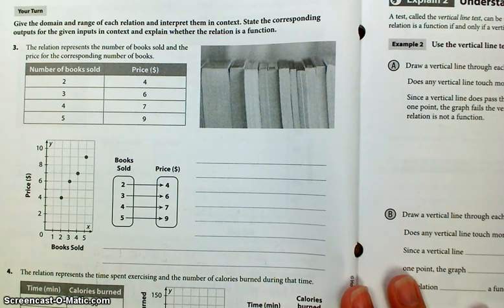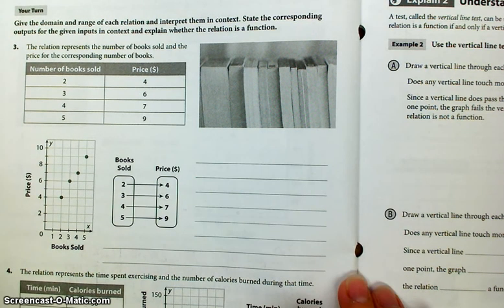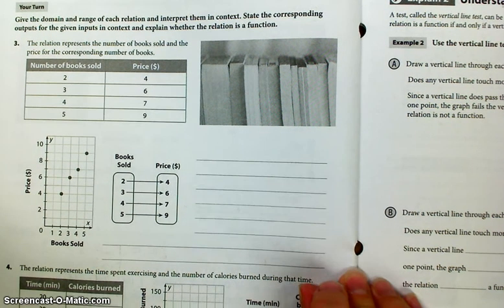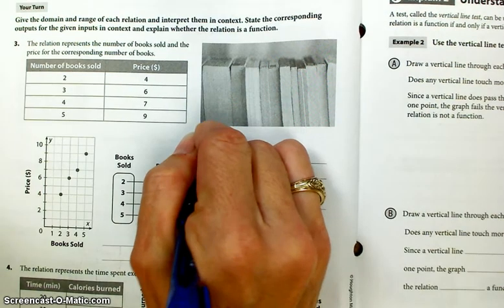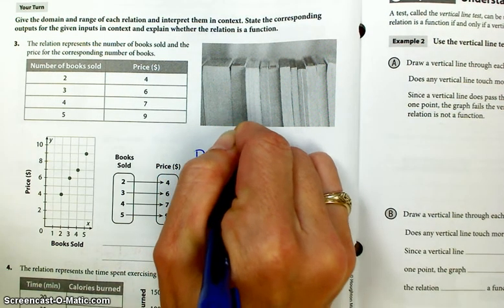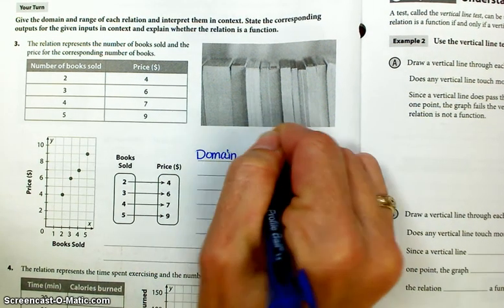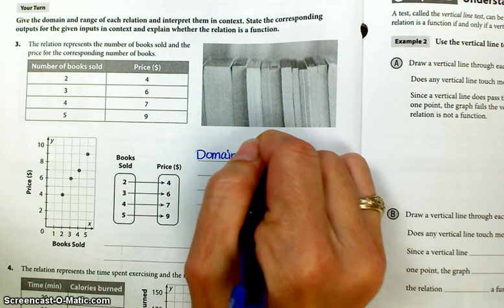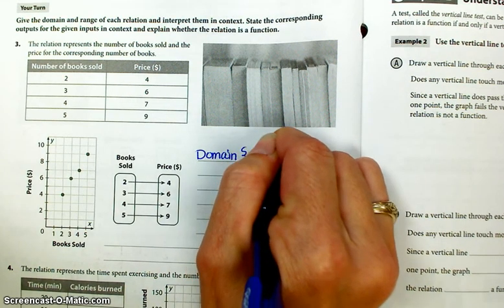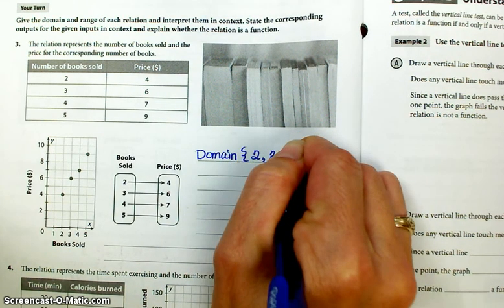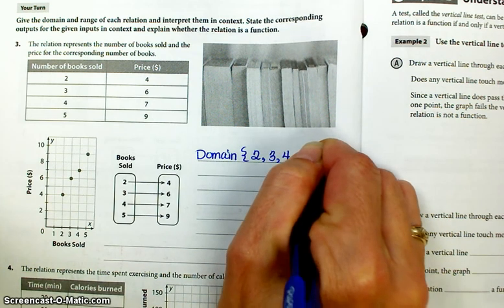Okay. So give the domain and range of each relation and interpret them in context. State the corresponding outputs for the given inputs in context, and explain whether the relation is a function. Okay, so our domain are the input or x values, and that's going to be 2, 3, 4, 5.